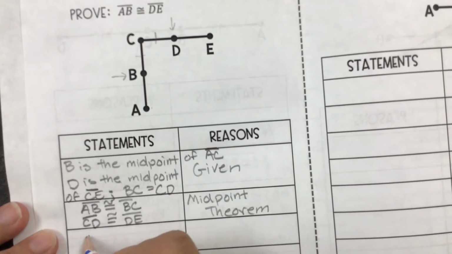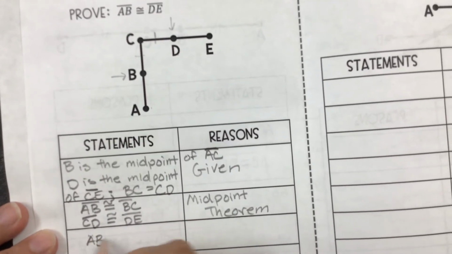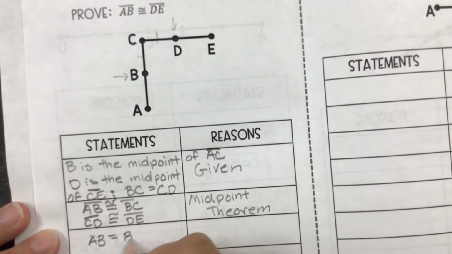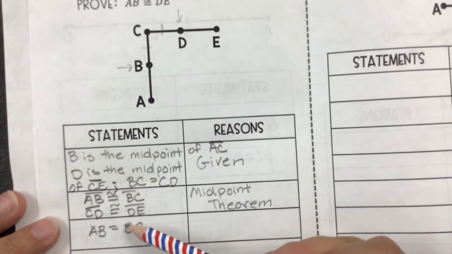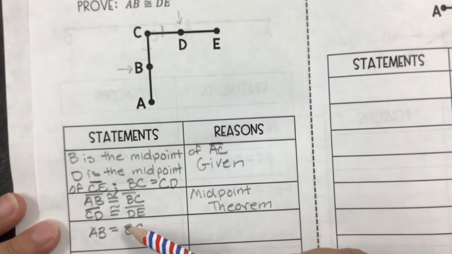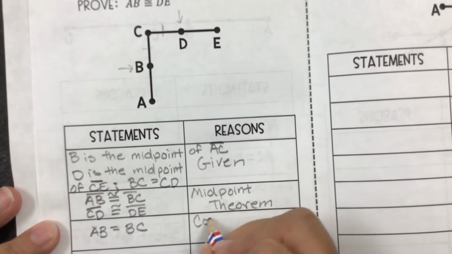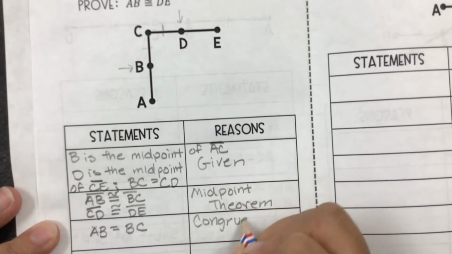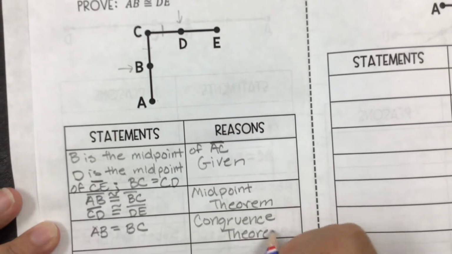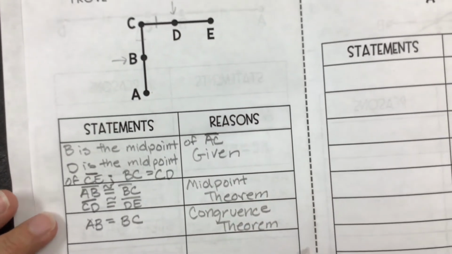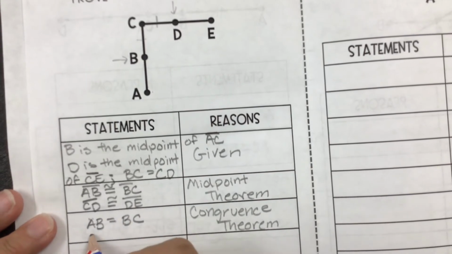Now I can write it. This AB is equal to BC. So I changed from the congruence to an equal sign. Do you remember what theorem that was? The congruence theorem. So if we can say it about the first statement, we can say it about the second statement.